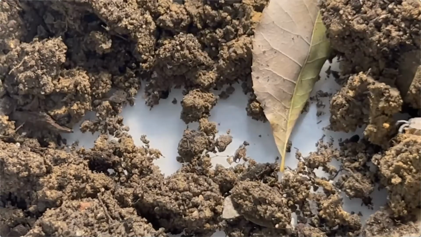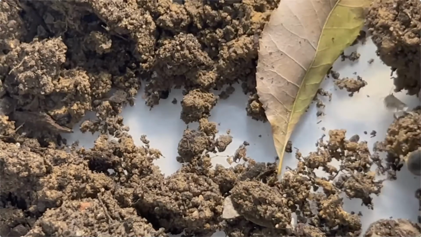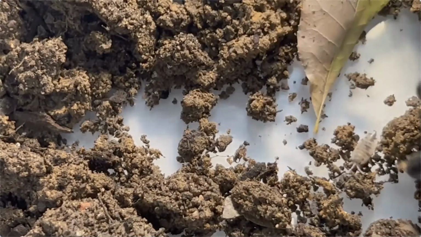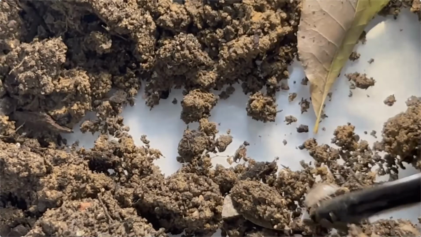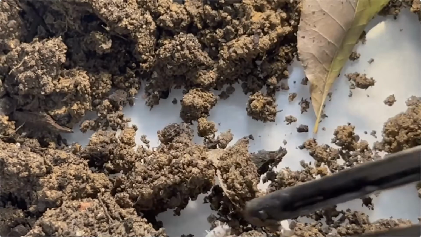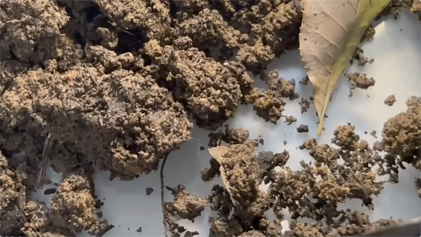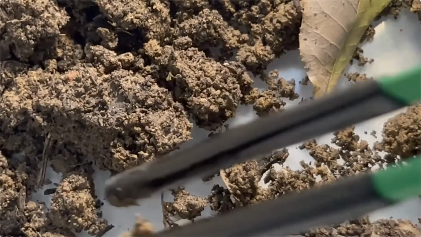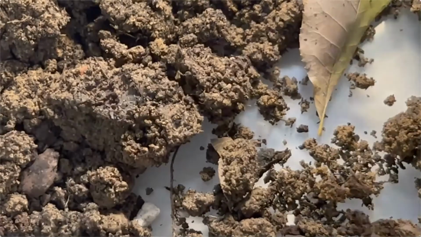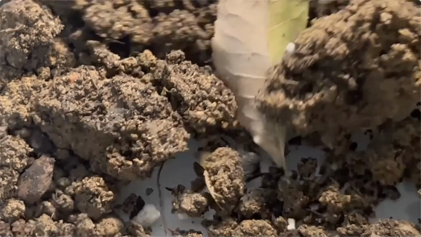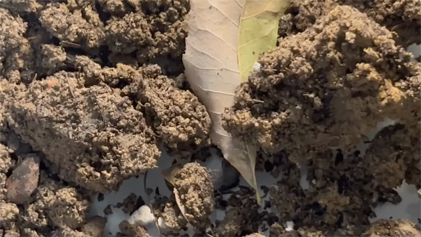Oh, mira lo que tenemos aquí. Tenemos un insecto. Hay muchas cosas vivas que viven en la tierra, ¿verdad? So I see an insect. There's lots of living things in our dirt, in our soil. So let's see what else I can find.